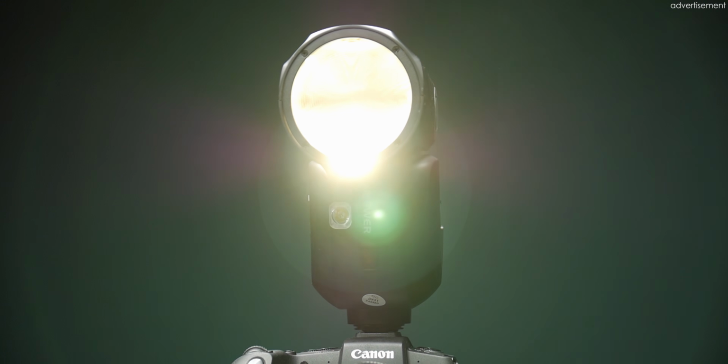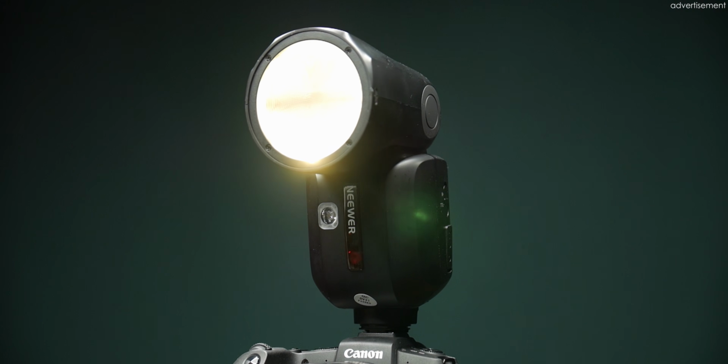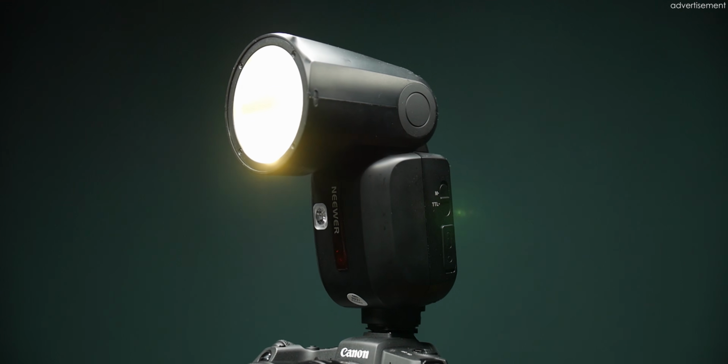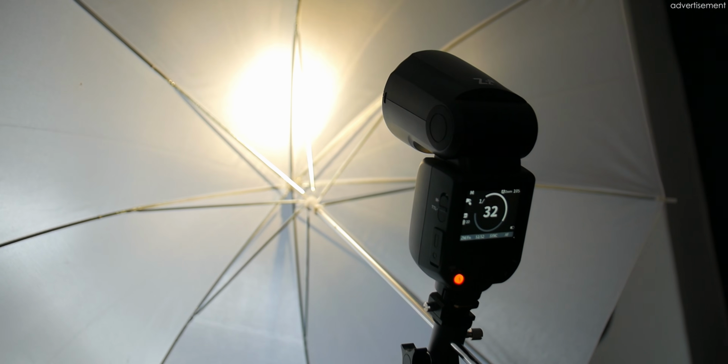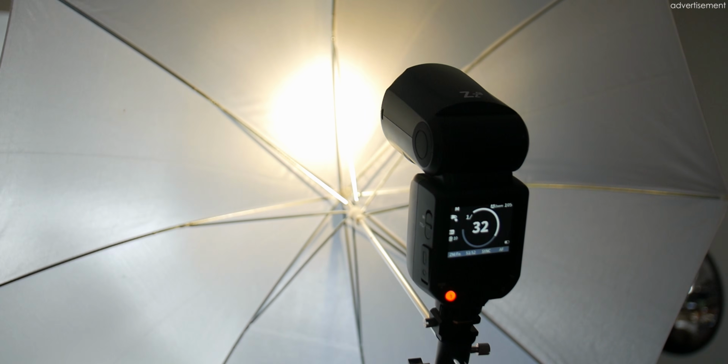Today, I would like to explain to you how to use the Neewer Z2 on a camera and which functions you can set here. In the following video, I will also show you how you can use the flash unleashed from the camera, for example, in a softbox.